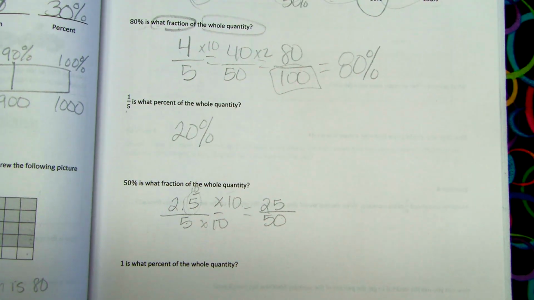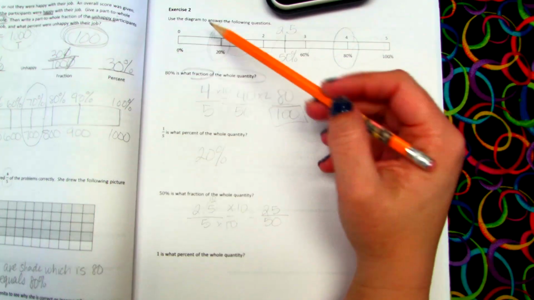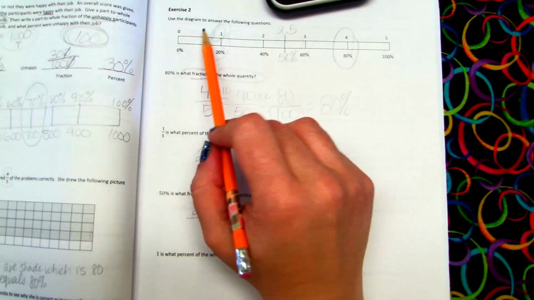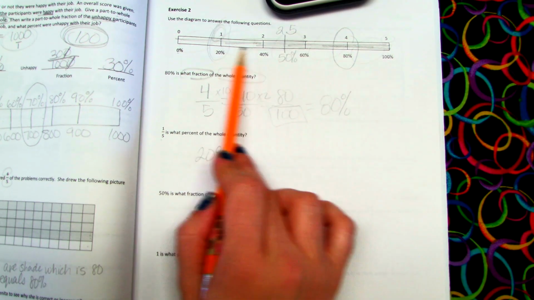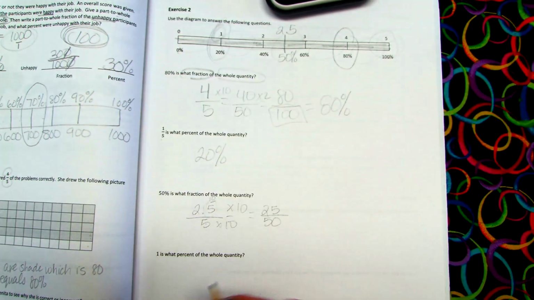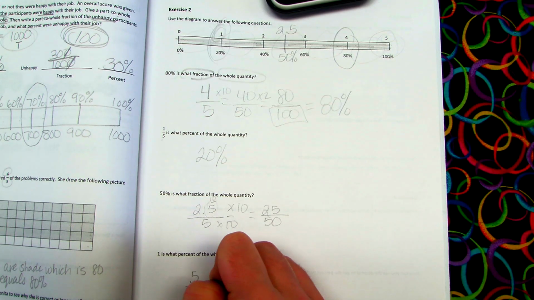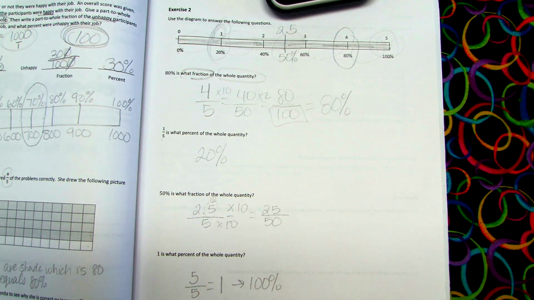Now the next one's where I said you've got to keep this in mind. So we have 1 is what percent of the whole quantity? It's not 1/5, it's 1 whole. So how do we get 1 whole? 1 whole out of this model. That's right. It's got to be the whole thing, right? 1 whole would be 5 out of 5, which is 1 whole. So 1 whole is equal to 100%. Rewatch that if that didn't make sense to you. All right.